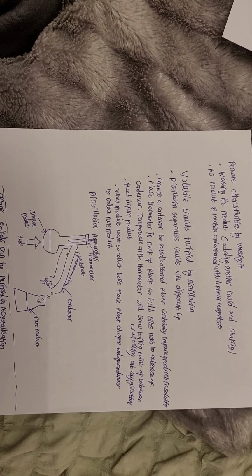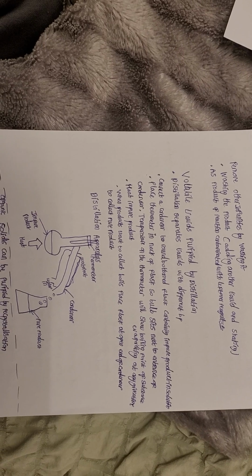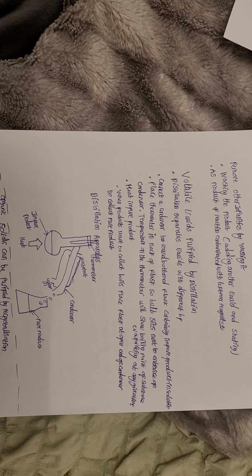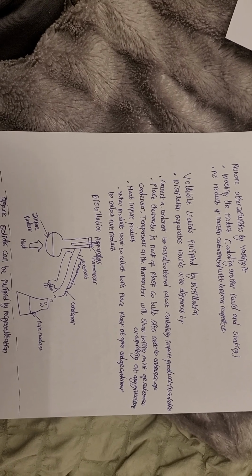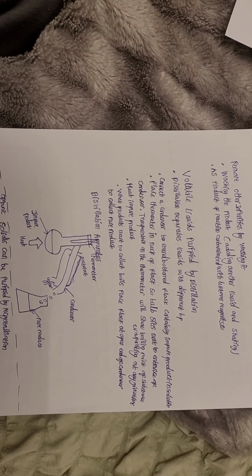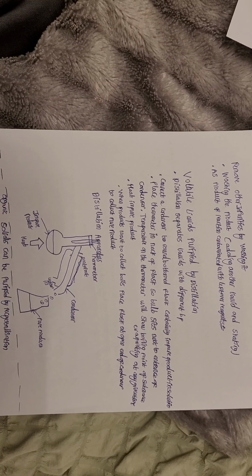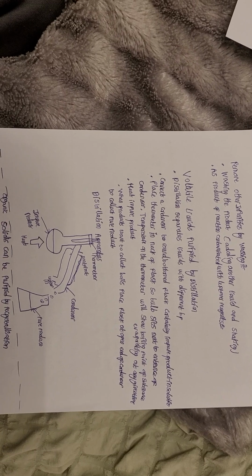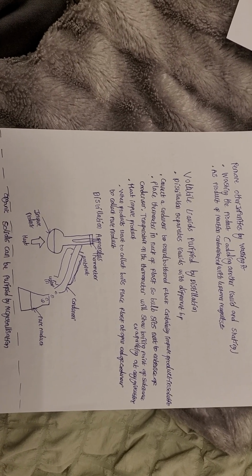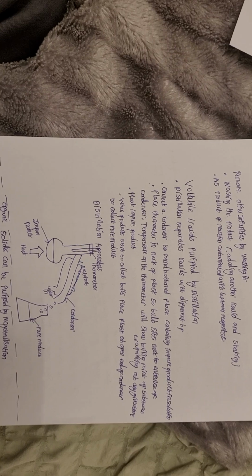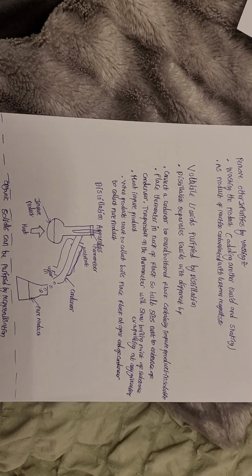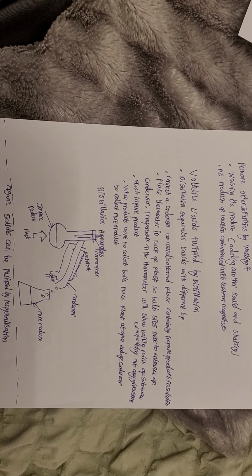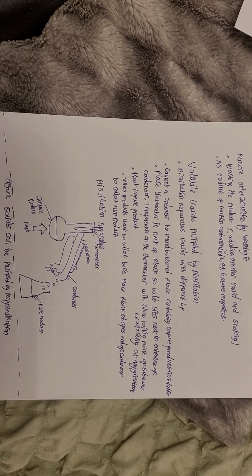This is a really key thing. The temperature on the thermometer will show the boiling point of any substance evaporating at any given time. You want to heat the impure product, and when the product you want to collect boils, you want to place a flask at the open end of the condenser to collect the pure product. And this is the distillation apparatus to purify volatile liquids. So you have the thermometer, water out, water in, condenser, impure product, heat, and the pure product.